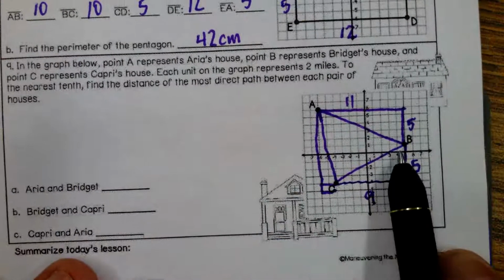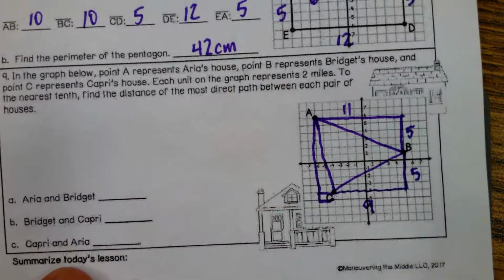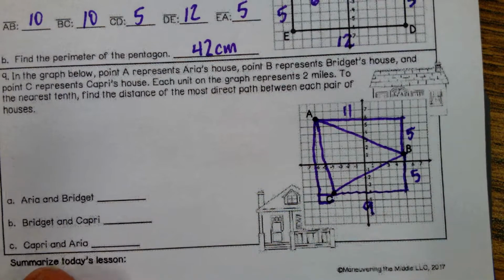Okay, so basically you find each length and use a scale factor of 2 miles per unit.